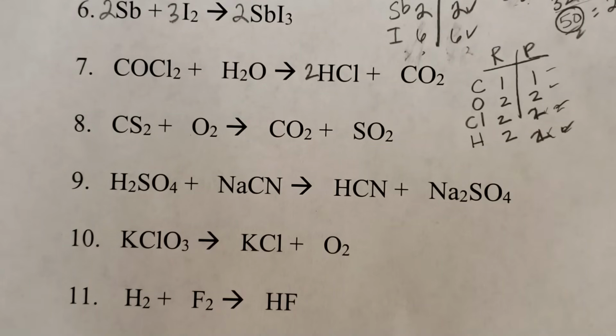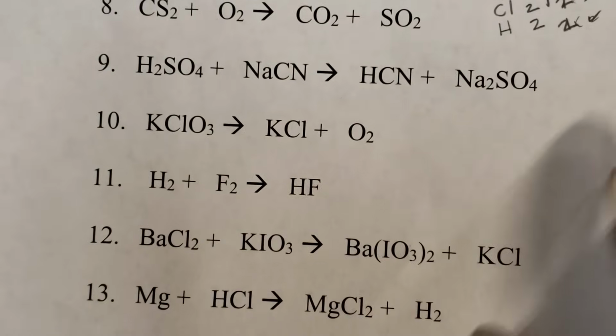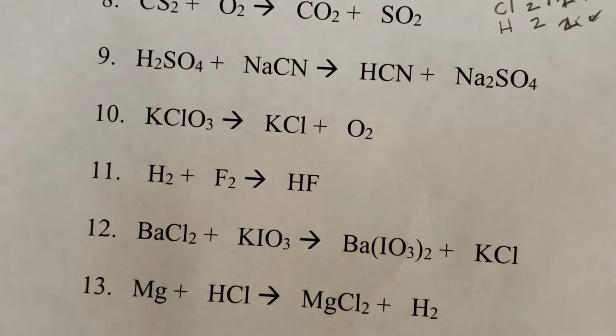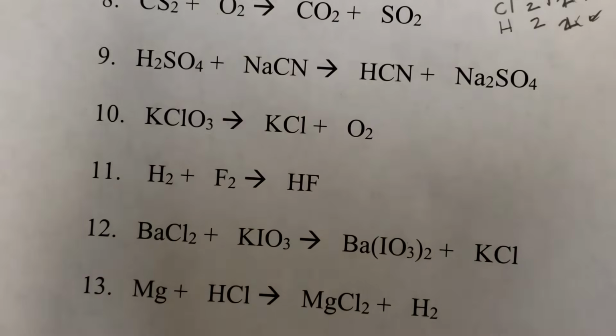Okay? All right, so you're going to do 8 through 13. See if you can do them on your own. Come up to my desk. You can look at the answer key and check your work to see if you got them correct. Then once you have done that, you're going to need to work on these.